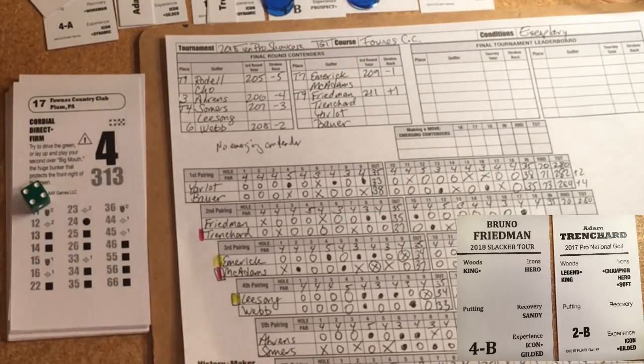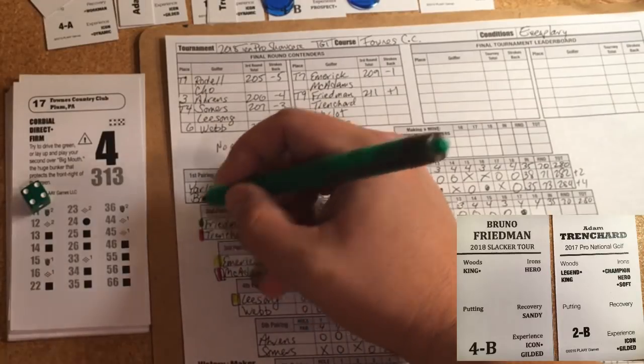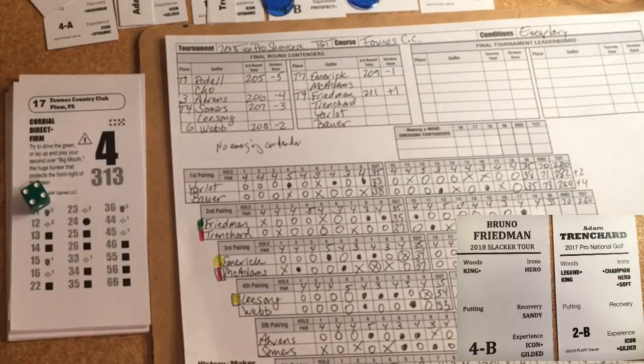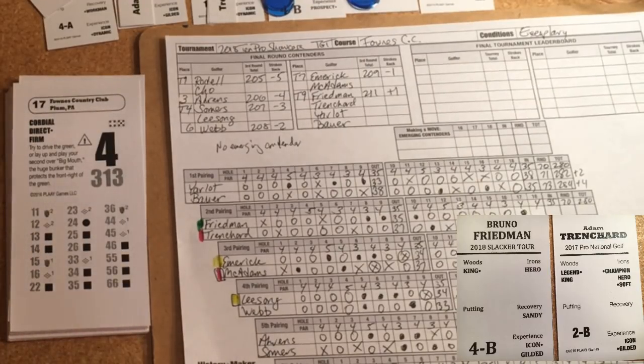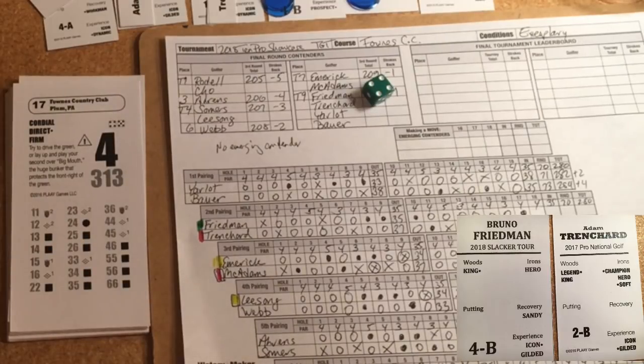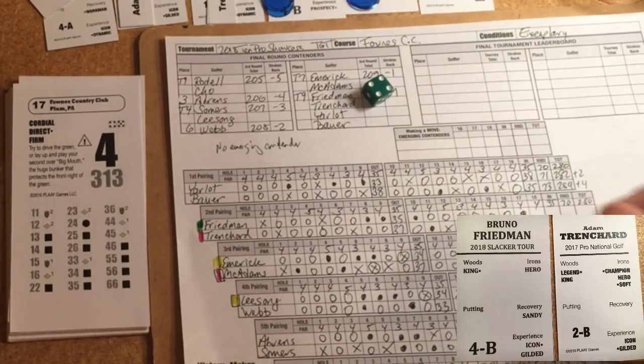I'm going to put him green. That's luck of the Irish, right? And he will get to -1. He's going to join Heath Sommers there. So not too shabby, and he will earn a blue chip to finish off 18. Oh, and Trenchard now. Cordial 4 will be a par for him.